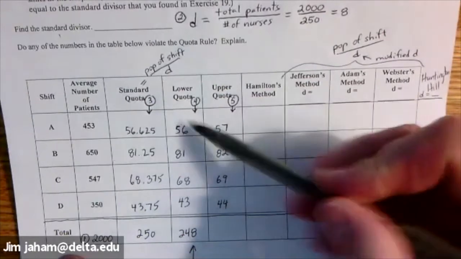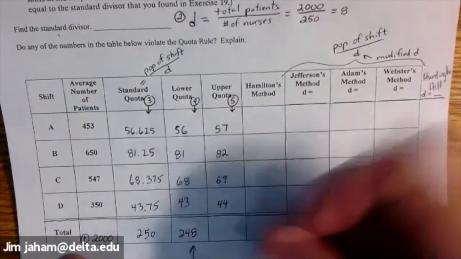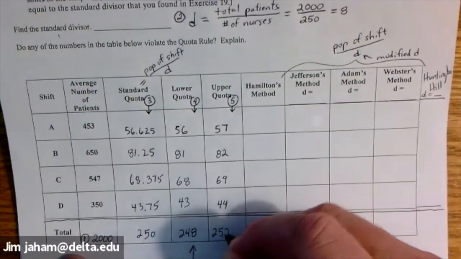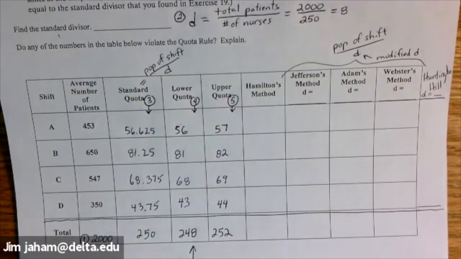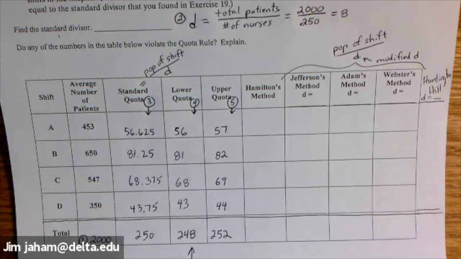So this sum, since we've added 1 to each one of these, is 4 more than this sum. So this should add up to 252. We can't use the upper quota either, because then we would have a need of 2 additional nurses. So what are we going to do with those last 2? That's what this whole problem is about. All this work, trying to figure out where those last 2 nurses, which shift we need to assign them to.